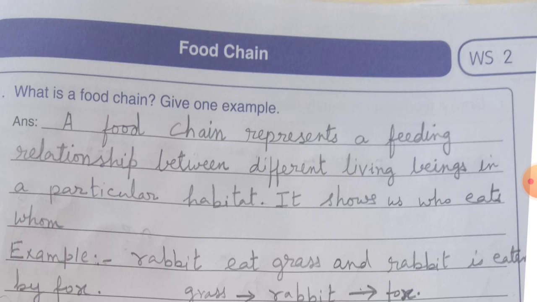Now open your workbook, page number 35, worksheet 2. We have already done worksheet 1. This is worksheet 2, question number 1. What is a food chain? Give one example. A food chain represents a feeding relationship between different living beings in a particular habitat. It shows us who eats whom. Example, rabbit eats grass and rabbit is eaten by fox. So this is the example.